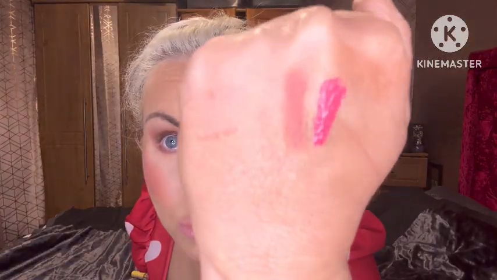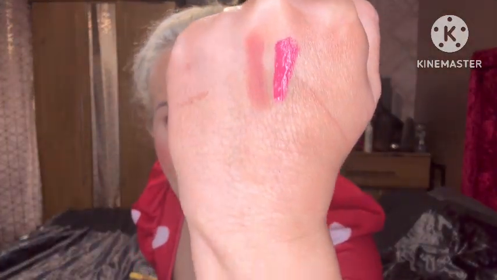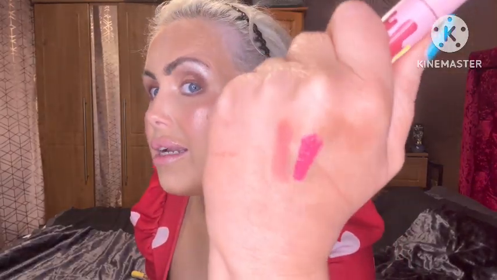But this one is a beautiful, bright coral, almost like a pinky coral. It's beautiful. Is it called Sell Out or Night Out, or one of them names, like Party Girl? Hallelujah, I finally got it. It's called Party Girl. That's what it's called. Kylie liquid lipstick in Party Girl.